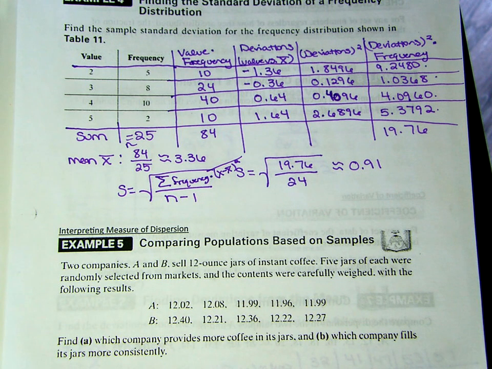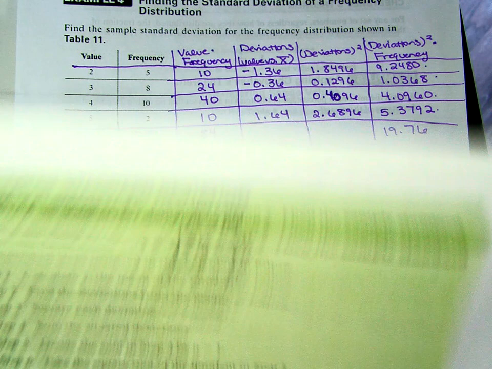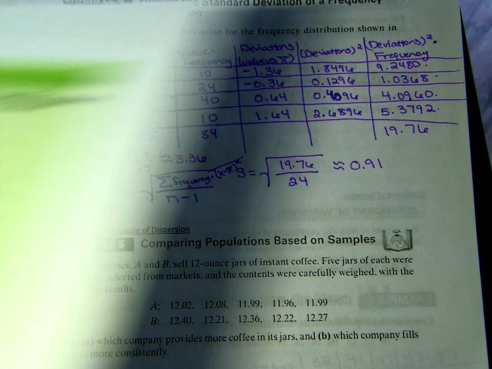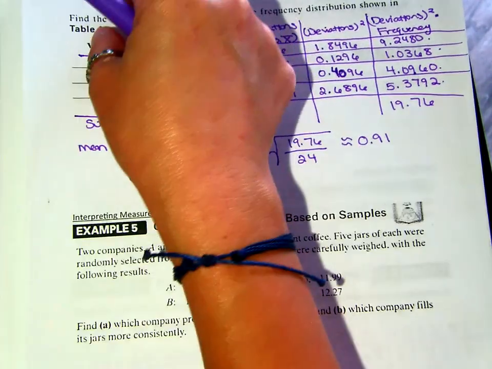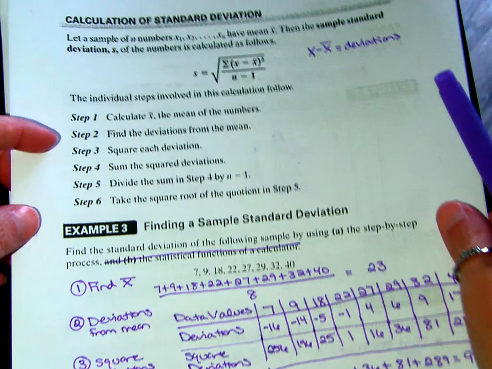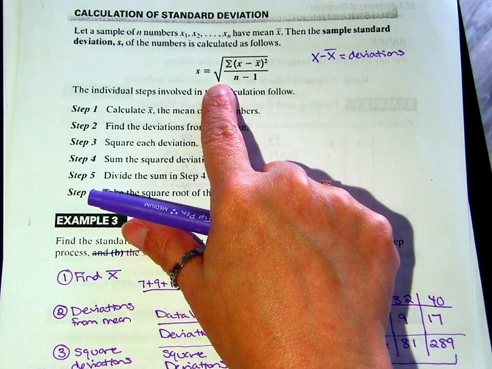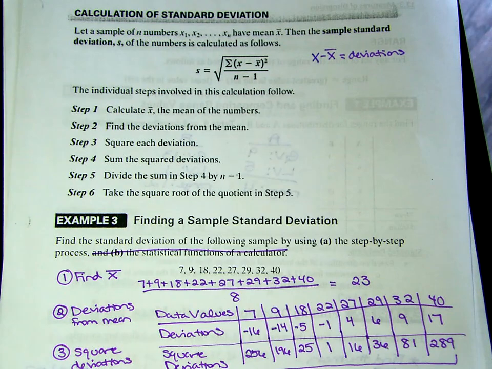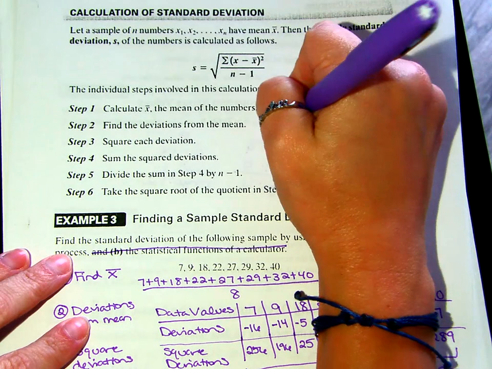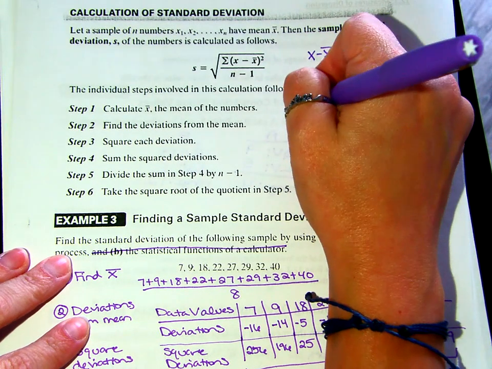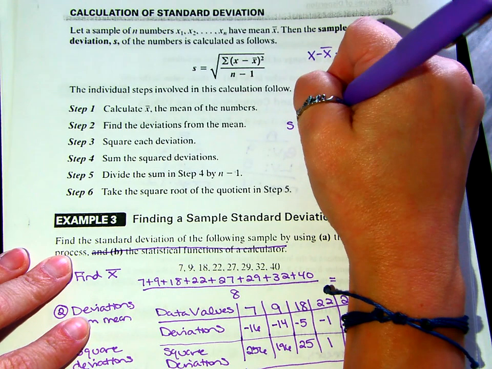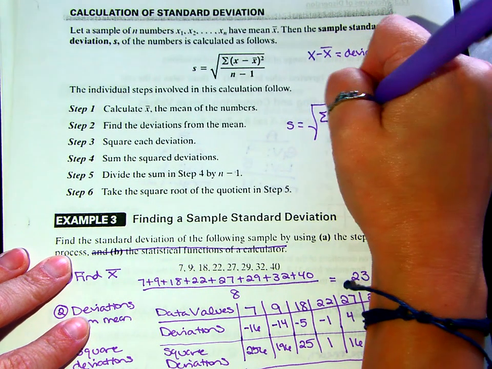If you wanted to rewrite this in terms of frequency, you could. Let me go back. Yours isn't colored. If you wanted to have a special one, you would have the sum of the frequency times the x minus x bar squared over the n minus 1.